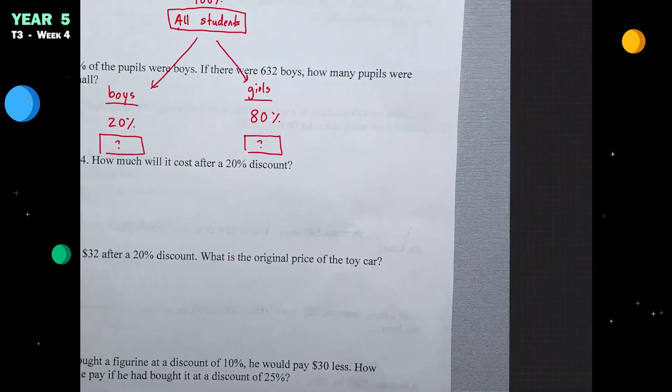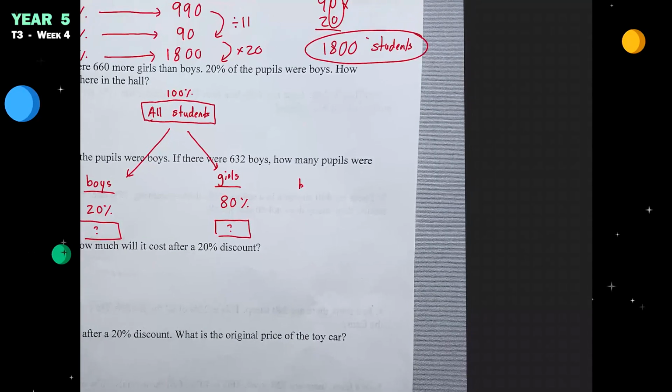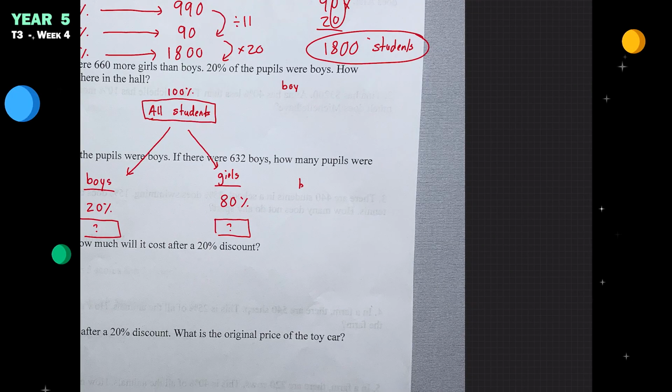So let me draw this out so you can see it a bit better. Imagine you got, let me think. I'll do it horizontally. So I'll have boys.